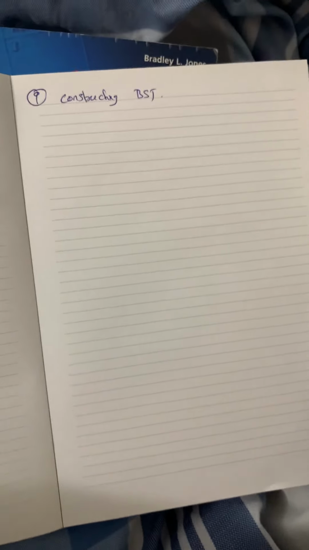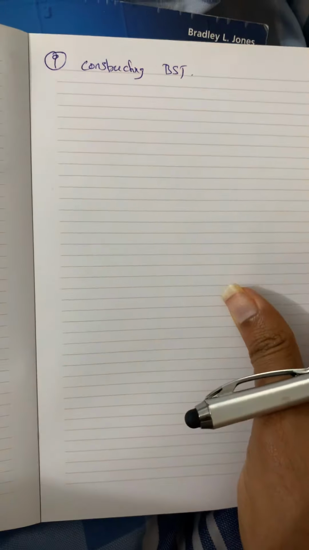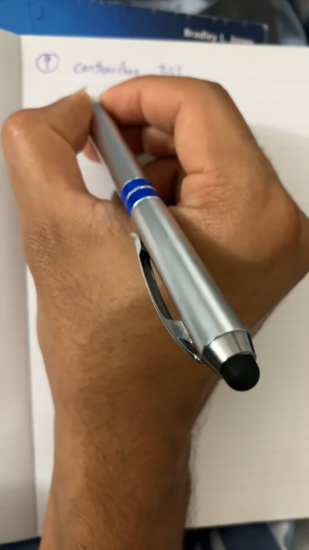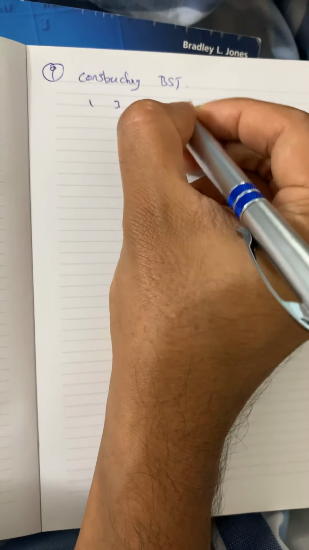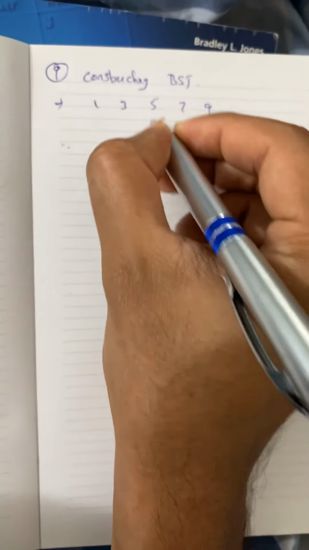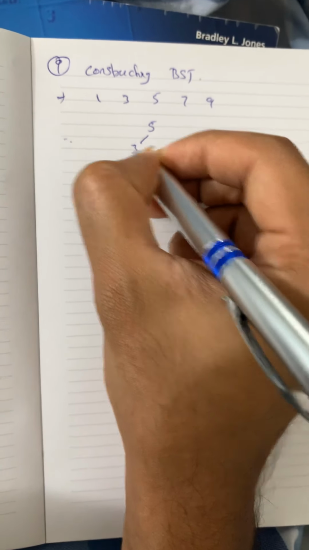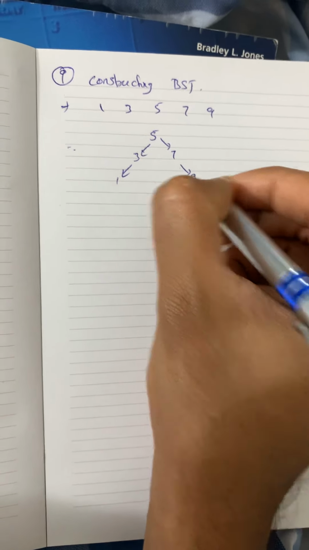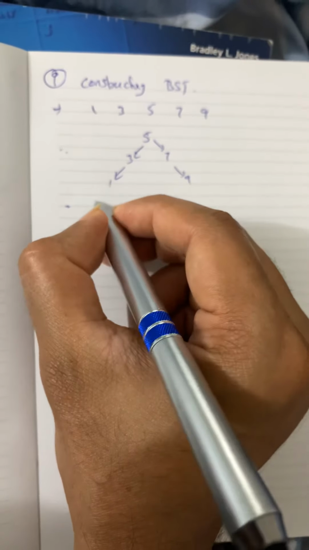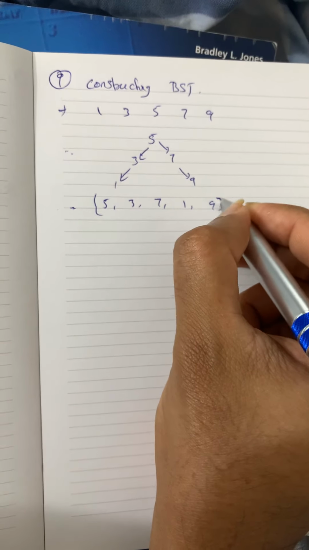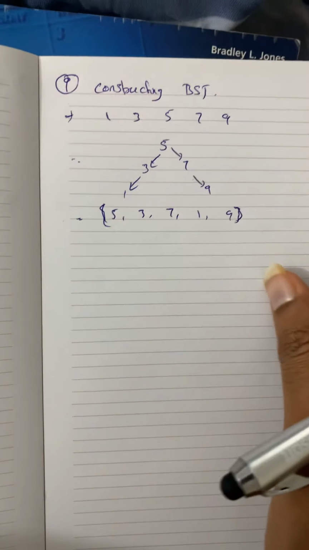Hello. In this video, we will be constructing a BST from a sorted linked list, which is sorted in ascending order, like 1, 3, 5, 7, 9. So if this is our sorted linked list, we have to construct a BST. Let's take 5 as a midpoint, then 3, 1, and then make 7 and 9, and the output should be like 5 3 7 1 9. So this should be our output for this problem.